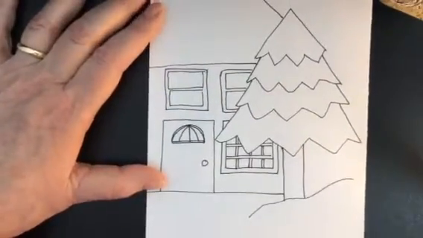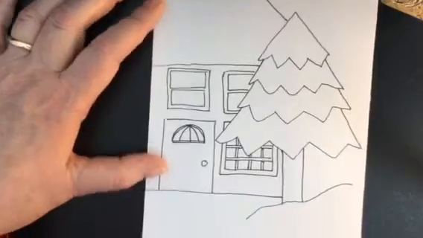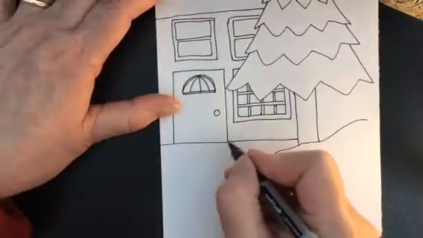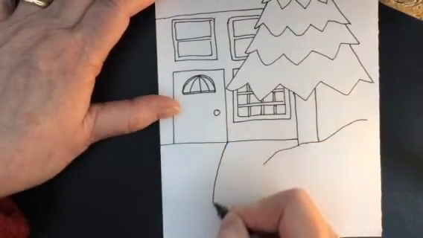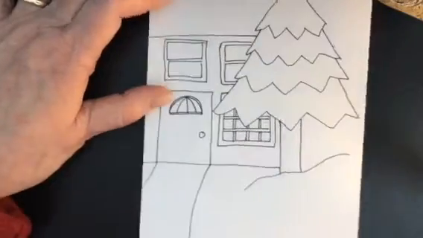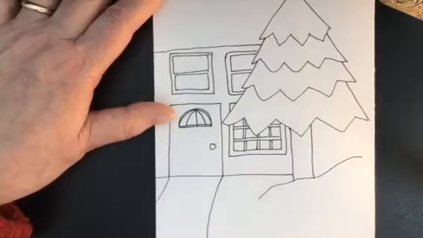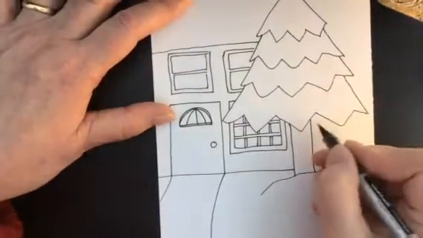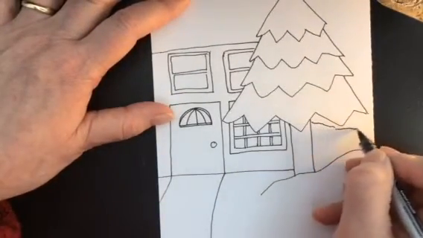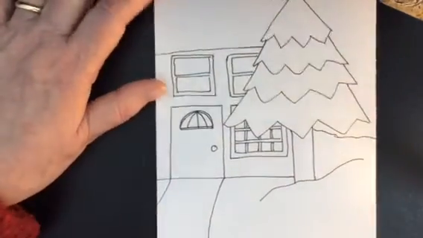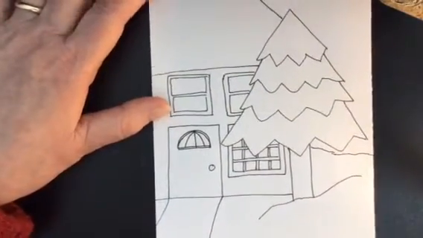And now I have my house sitting here. My tree is in front of my house, right? I'm going to add a walkway, because in my imagination somebody's already shoveled the snow. And back over here, I'm going to add another curvy line like there's a hill. That's the backyard.